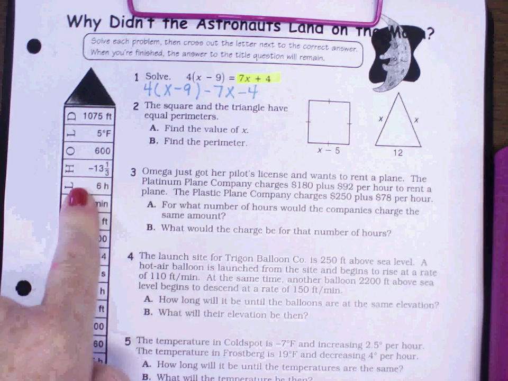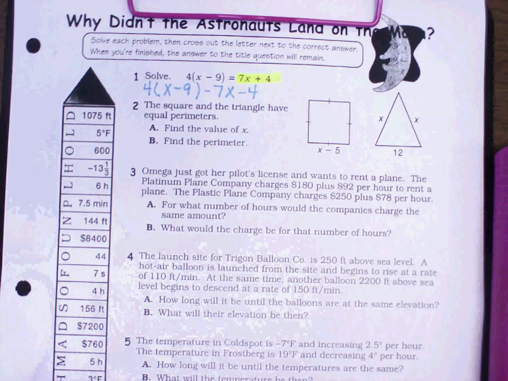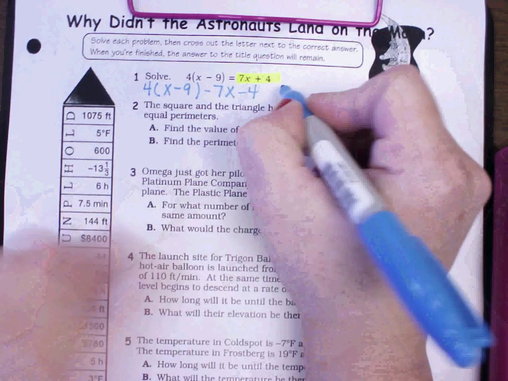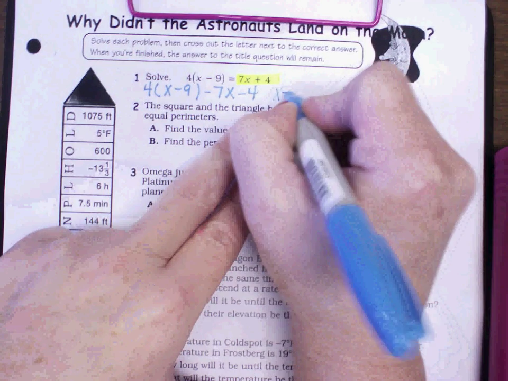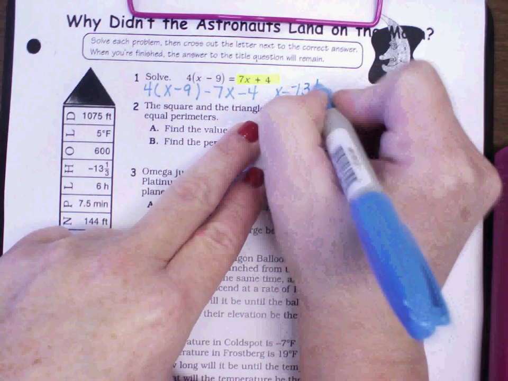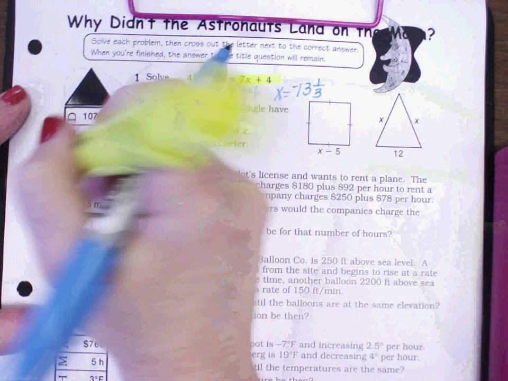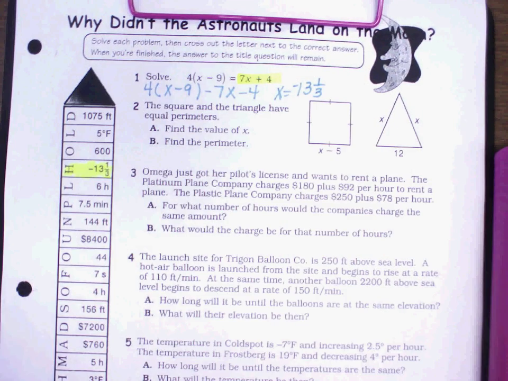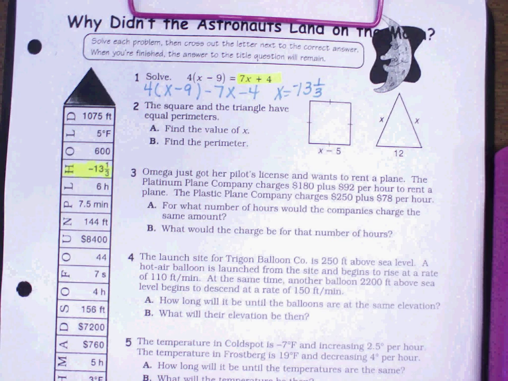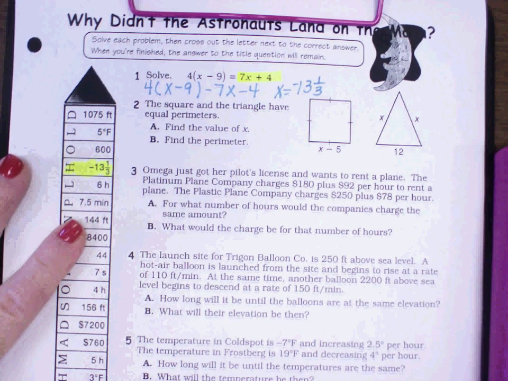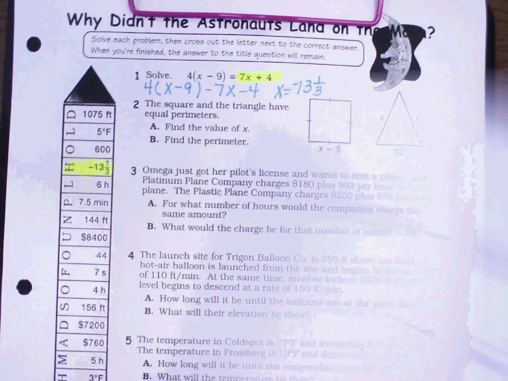Negative 13 and repeating 3. So which one would you pick over here? These are your answers. If you cannot find it, you haven't done it right. So which one would you pick? Which one? H. Very good. So x equals negative 13 and 1/3. Very good.